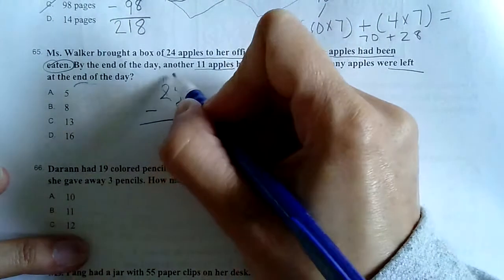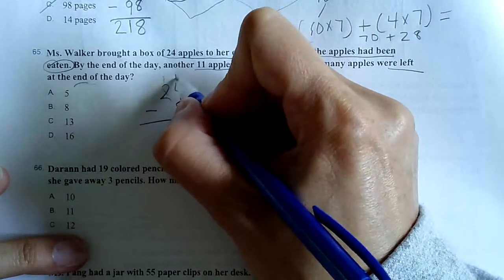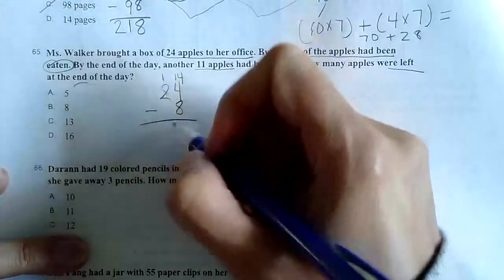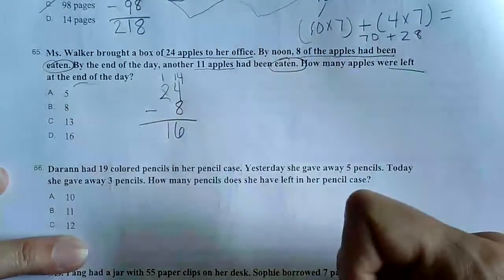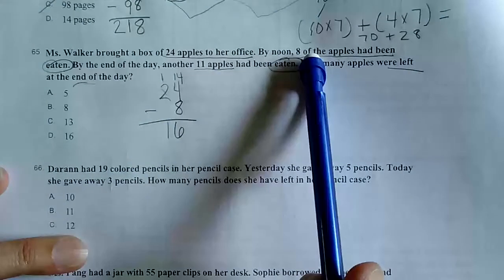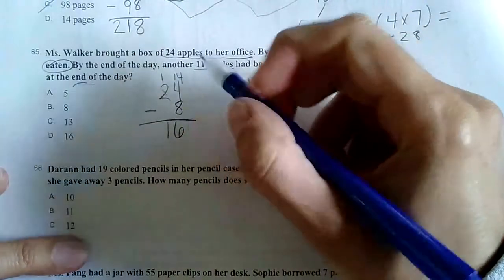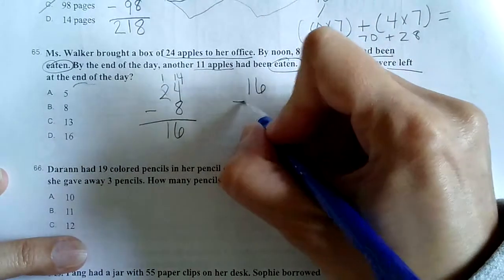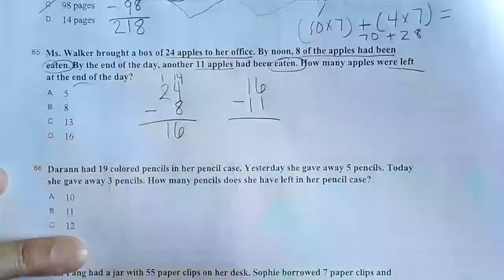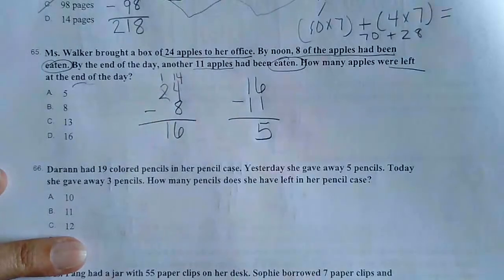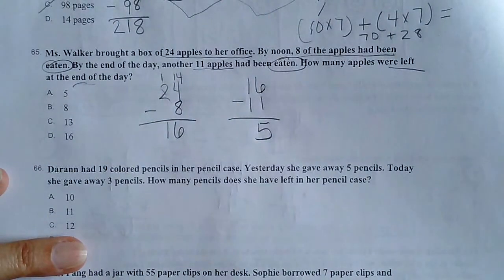So let's subtract 24 minus 8. And when we do, we should get 16. So after those 8 apples were eaten, there were 16 left, but then 11 more apples were eaten. So then we'll subtract 11. And when we do, 5. 5 apples are left.